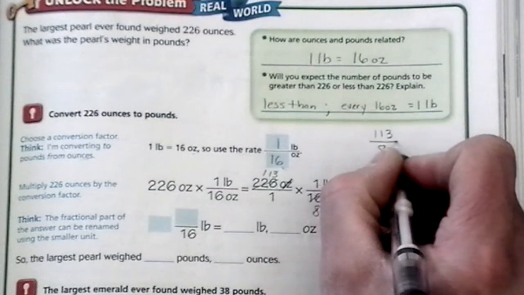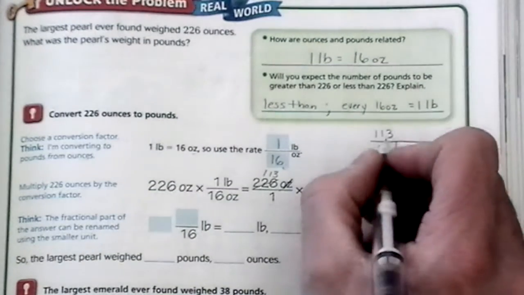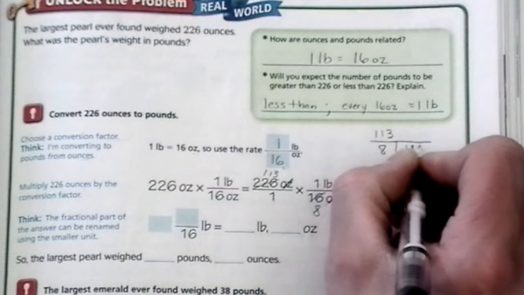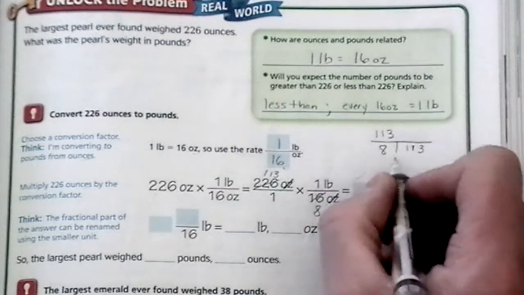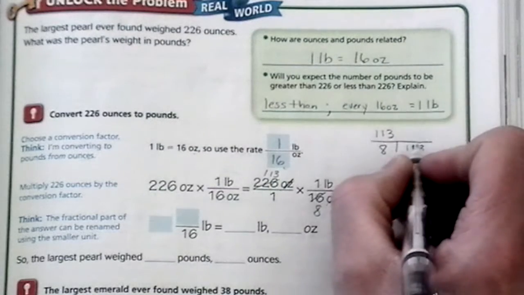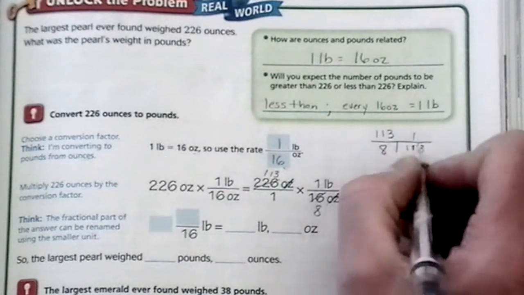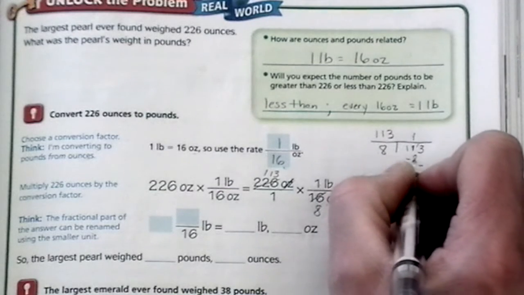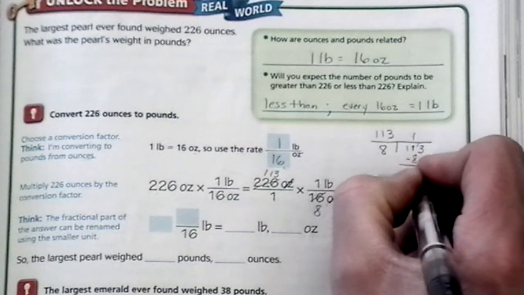And now I'm going to convert this into a mixed number. So I'm going to bring my numerator and put it into my division house here. 8 goes into 113. Well, 8 goes into 11 one time. 1 times 8 is 8. 11 minus 8 is 3.